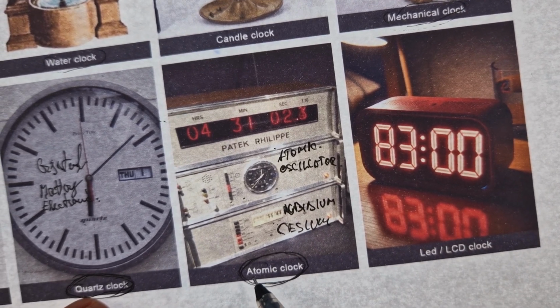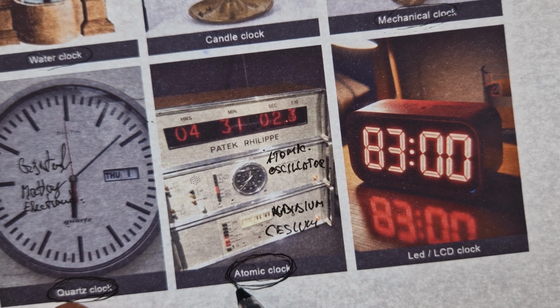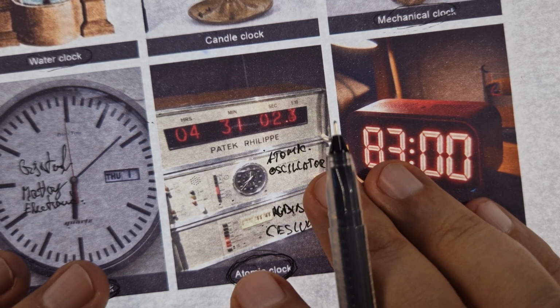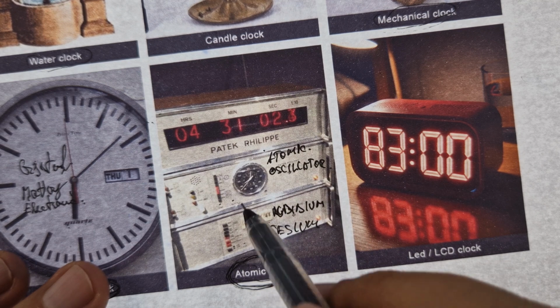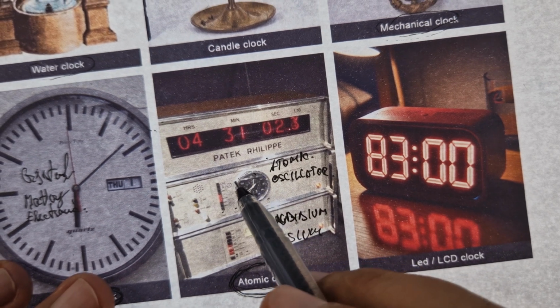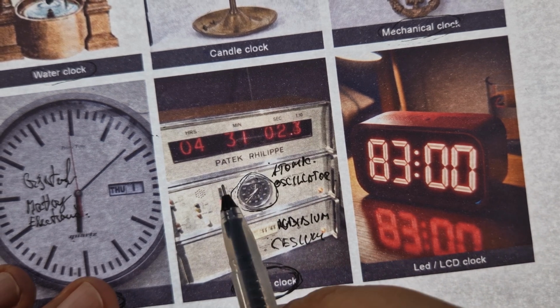In terms of accuracy, the atomic clocks are the most precise in the world. Examples: they are used for the national standard and for the GPS satellites.